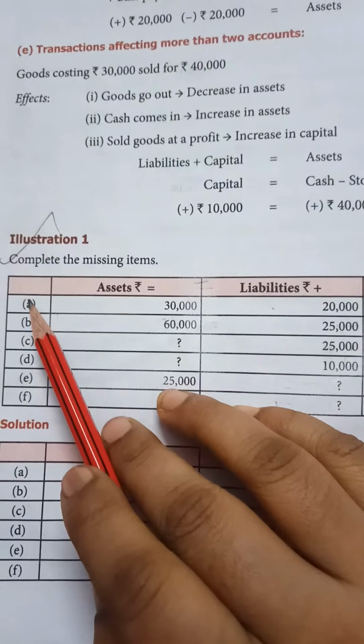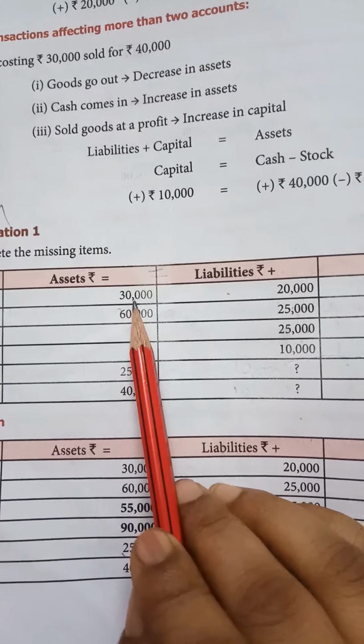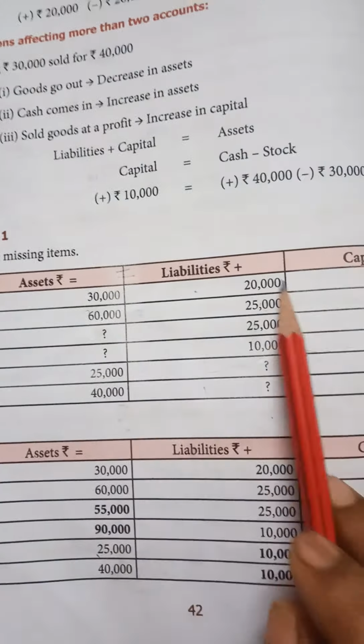Okay, so if you take up the first one, you have assets which is 30,000, liabilities 20,000. You are not given the capital amount. In that case, you have your assets and liabilities, which means you will have to find out the capital amount alone. So we know the equation is assets is equal to liabilities plus capital.